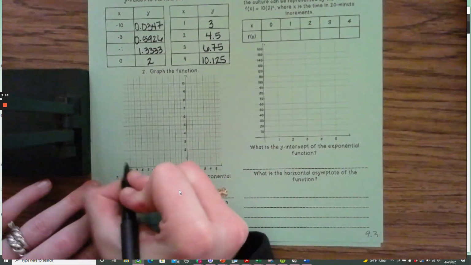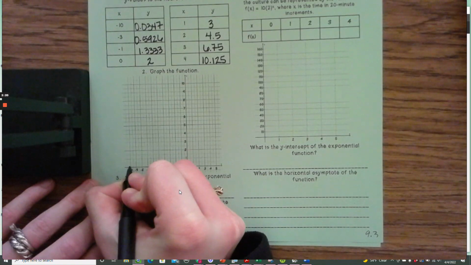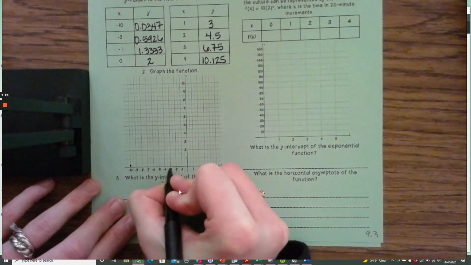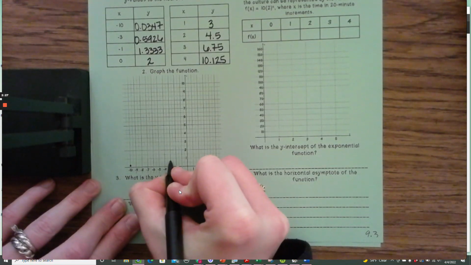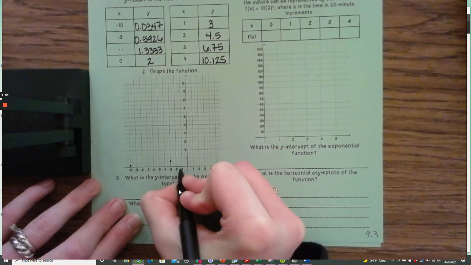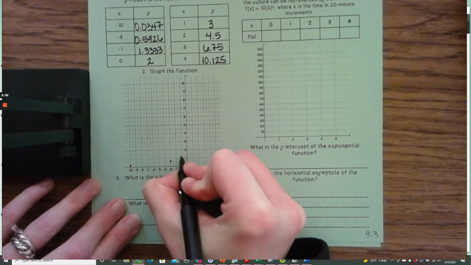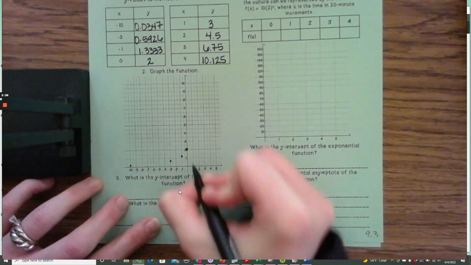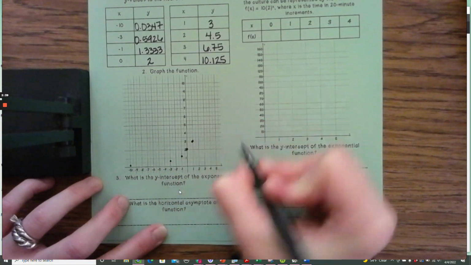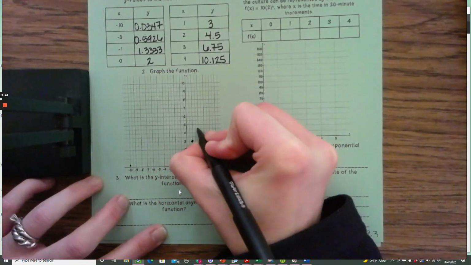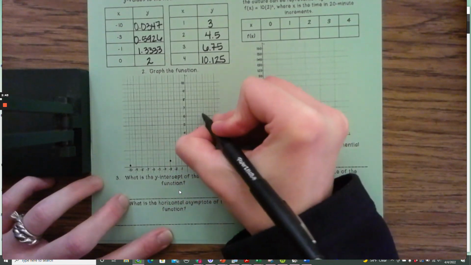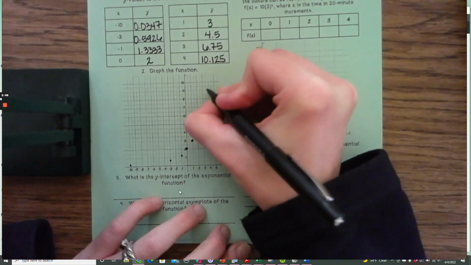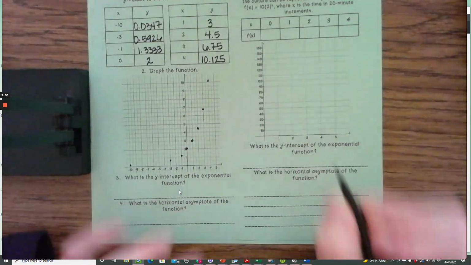Okay, so once I've created a table, I can graph this function. Negative 10 is real close to 0. Negative 3 is a little over half. Negative 1 is about 1 1/3. 0 is 2. 1 is 3. 2 is 4.5. 3, 6.75, and 4 is up here a little over 10.